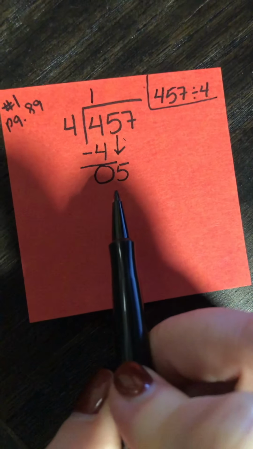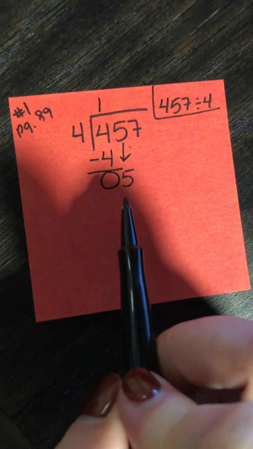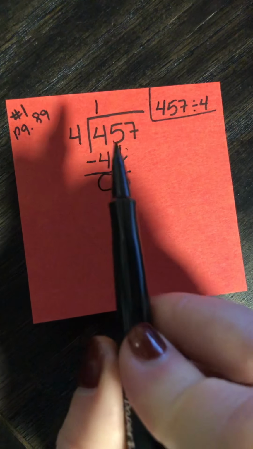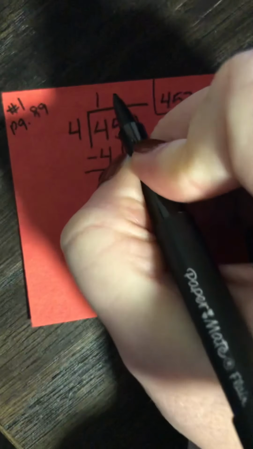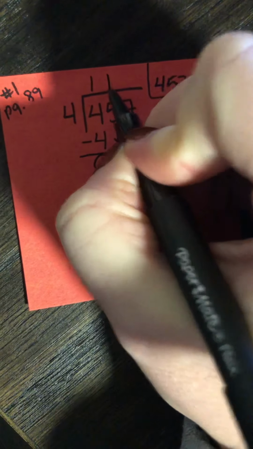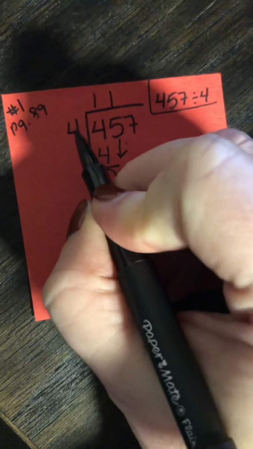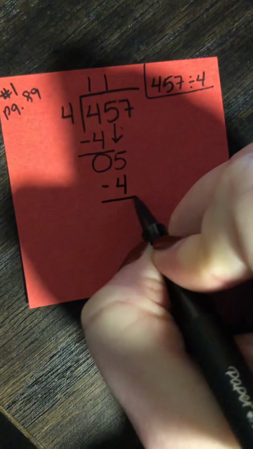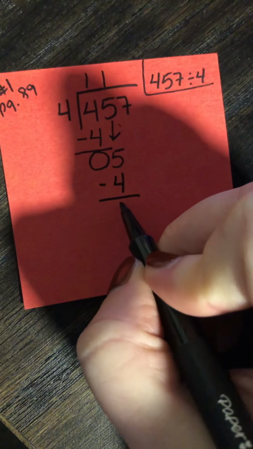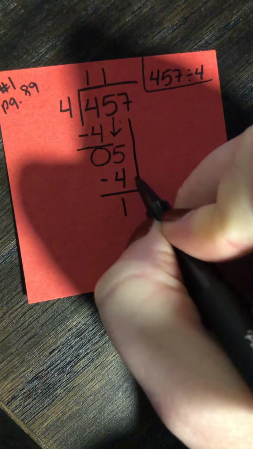Well, nothing times 4 is going to give you 5, so I have to get as close as I can. So again, 4 times 1 is 4. 4 times 2 is 8. That's too many. So I can't use 2, I have to use 1. So now my 1 goes above my 5 up top. And then I multiply this 1 that I just put up here times 4 equals 4. Write that below my 5 down here. And now I'm going to subtract. 5 minus 4 is 1. 1 is less than 4, so I'm good. I bring down my 7.